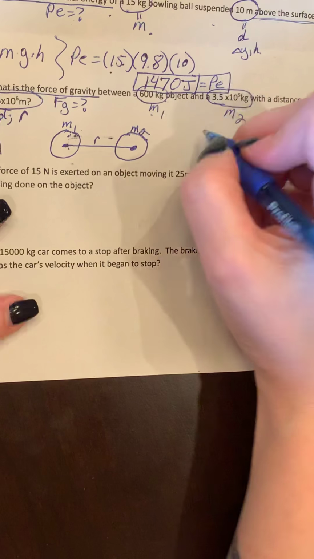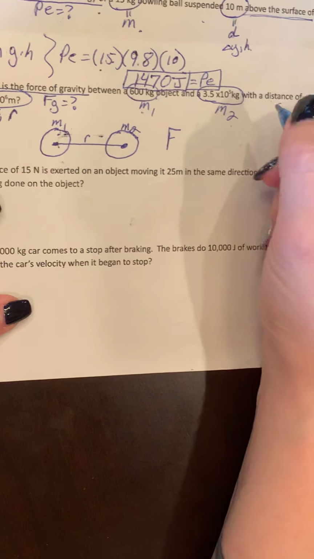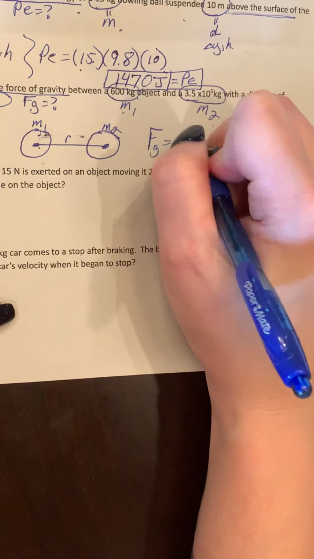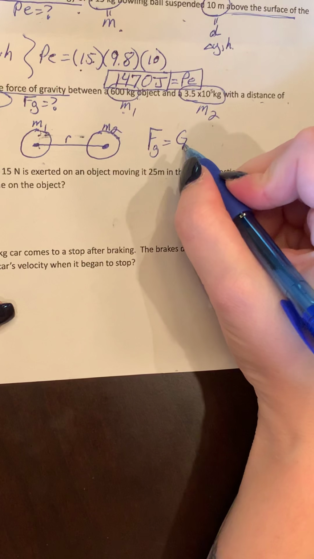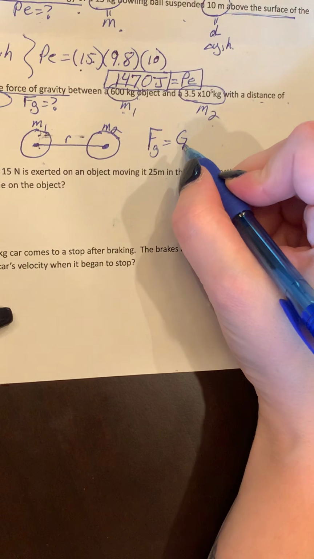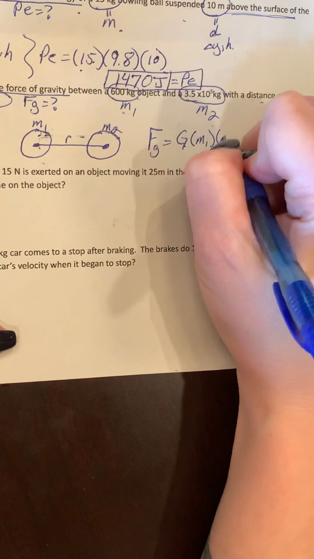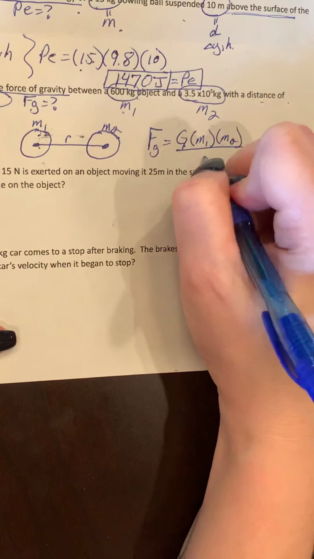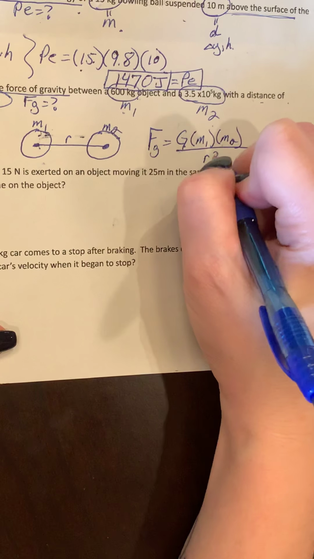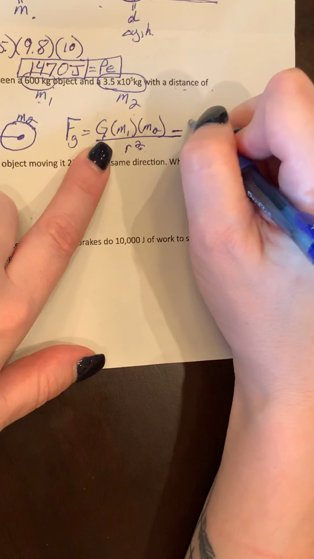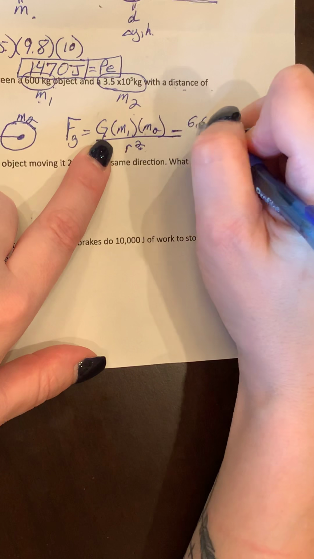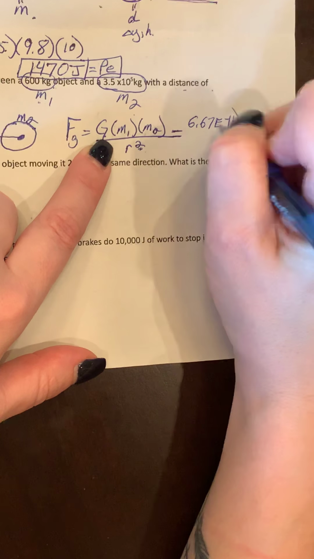All right, so we're going to be using a different formula then for the force of gravity. We're going to say that the universal gravitational constant times mass 1 times mass 2 is all divided by the square of the radius, okay? So don't forget, you're going to have to square that number, and that does make a difference in your answer, a huge difference, so don't forget to do that. So what is the number for the capital G? The capital G is 6.67 E negative 11.